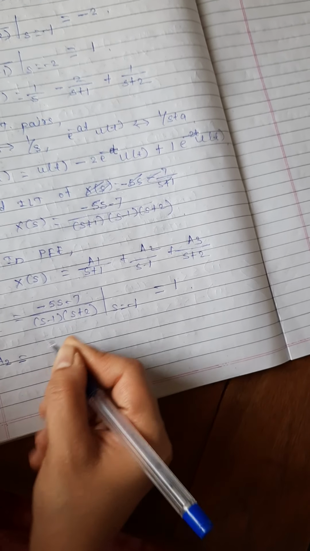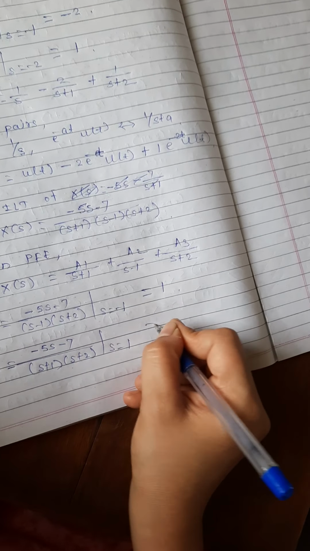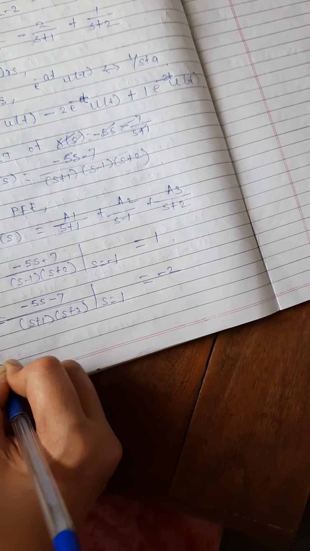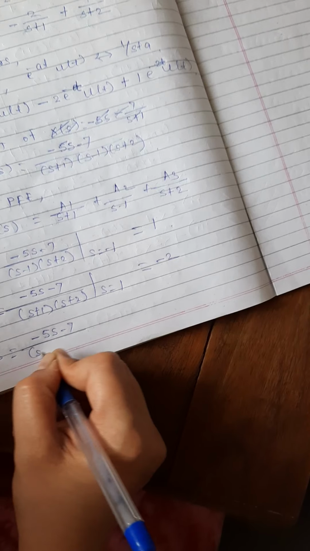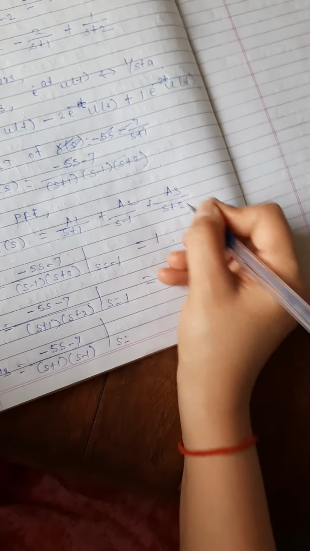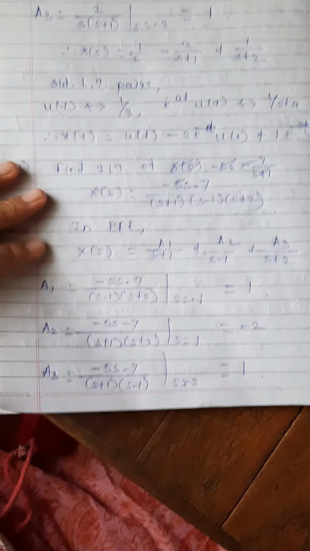Similarly, if we calculate the value of a2, it is s plus 1, s plus 2 at s is equal to 1. So this value of a2 is minus 2. Similarly, a3 is minus 5s minus 7 over s plus 1, s minus 1 at s is equal to minus 2. So this value is 1.